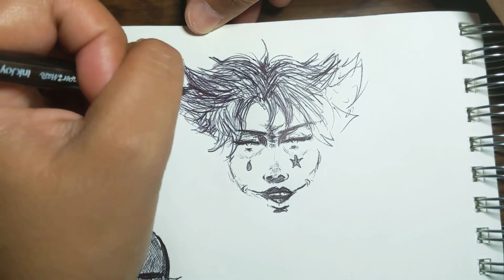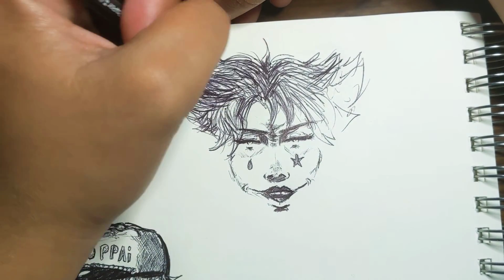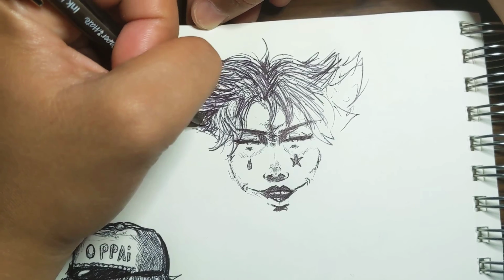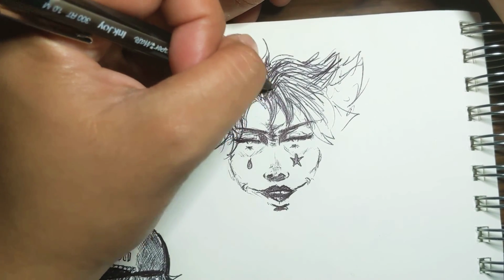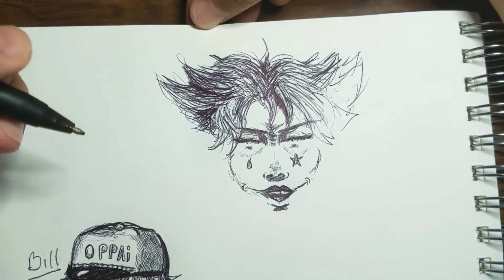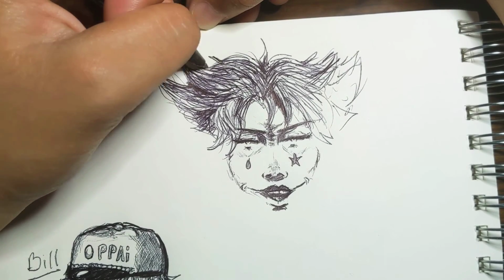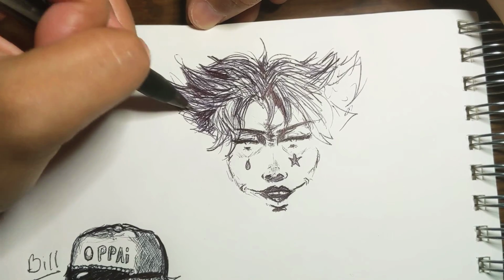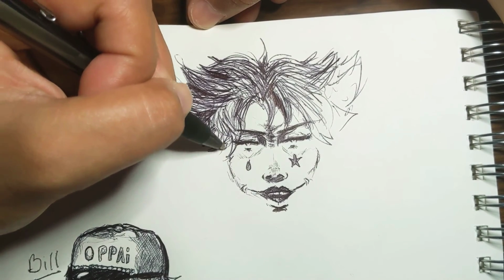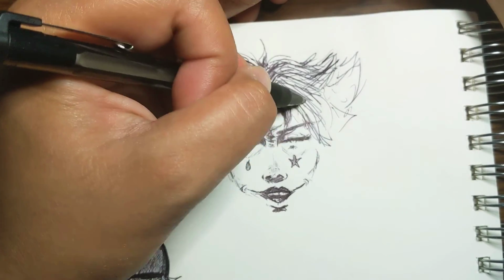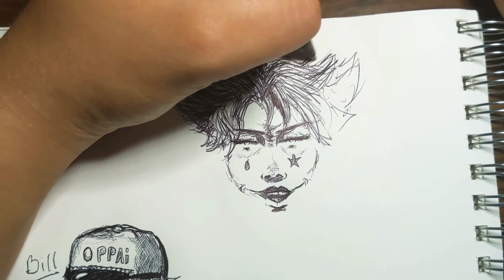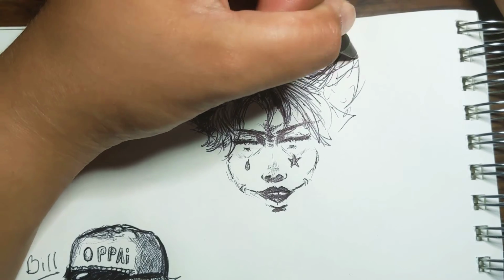Where strands of hair overlap the other, it's probably going to be a little darker. There we go, like darker down here and stuff like that. You know, just really create some depth to the hair. There we go, just like that. There we go. Come in here.